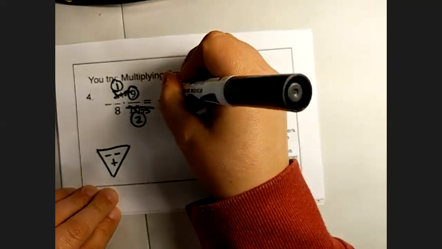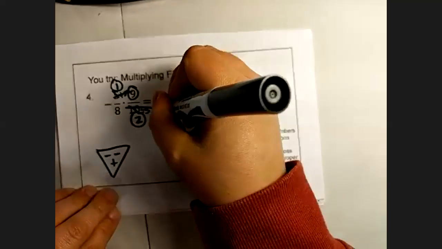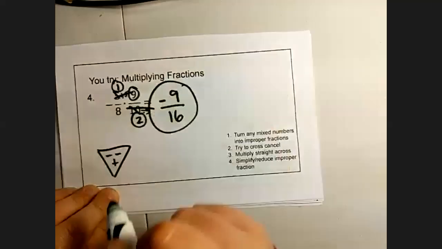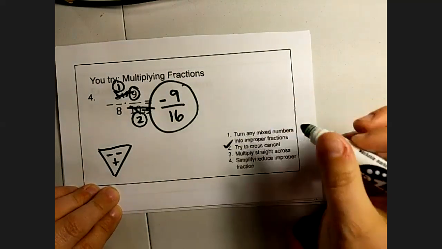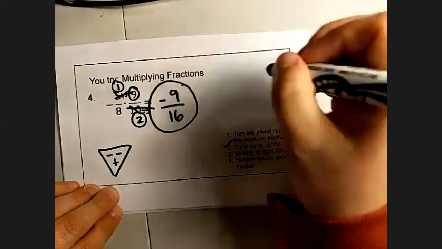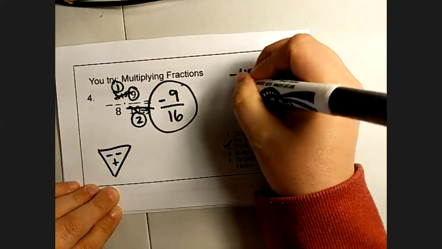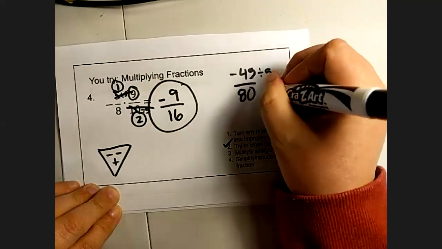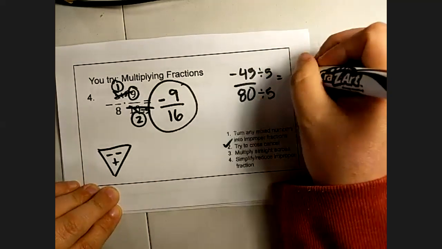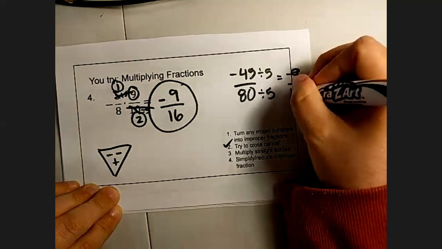1 times 9 is 9. 8 times 2 is 16. So my answer there is negative 9/16. Okay, so here I was able to cross cancel. If I didn't cross cancel, I would have had negative 45 over 80. That's an okay answer, but you're going to have to divide to reduce at the end, which is still going to give you the right answer, negative 9/16.